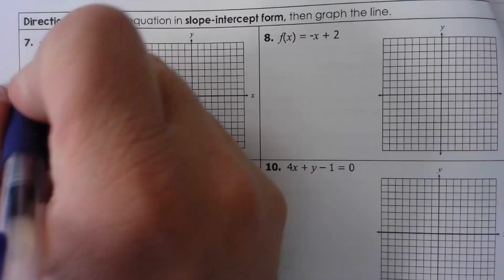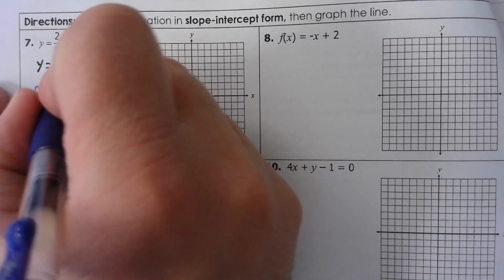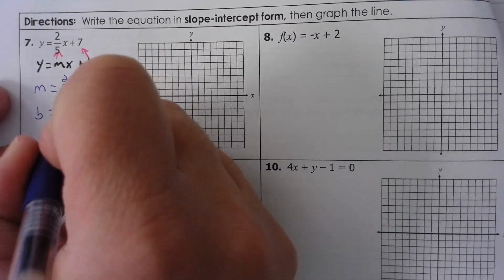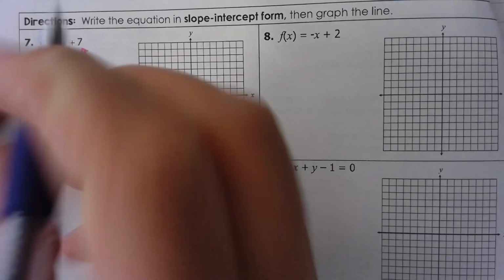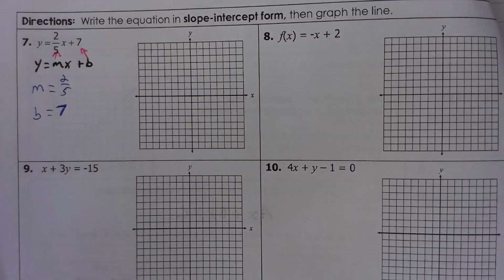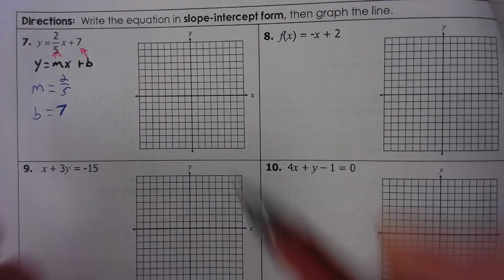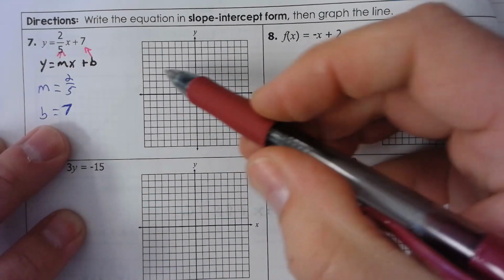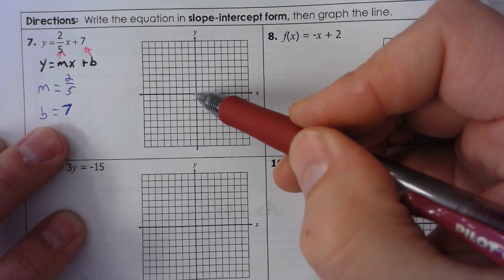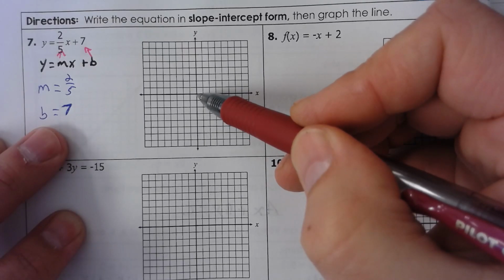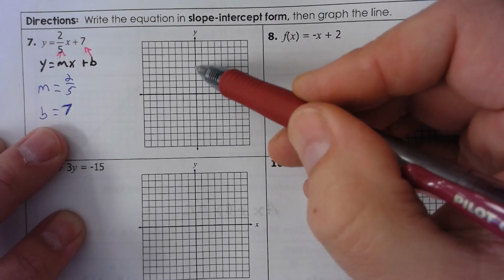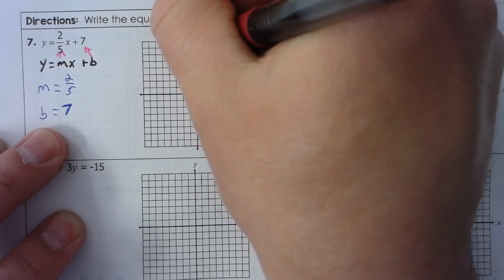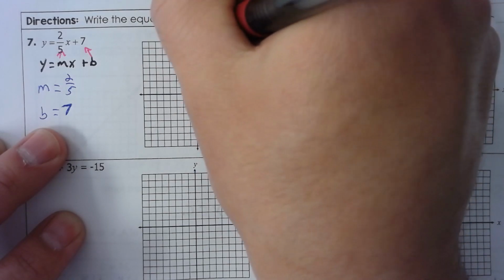So my slope, m, is 2/5. And my y-intercept is b, which is 7. So this is what you do with that information. I want to graph this line, but I don't want to do a lot of computations. So with this y-intercept, I'm going to plot a point on x equals 0, which is right here in the middle, and then 1, 2, 3, 4, 5, 6, 7, at y equals 7.